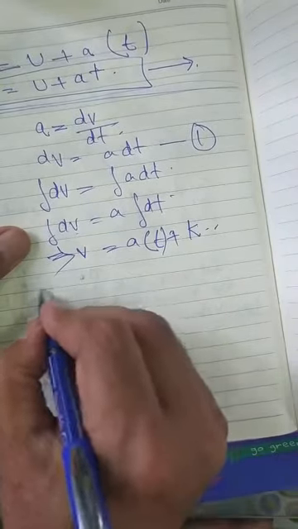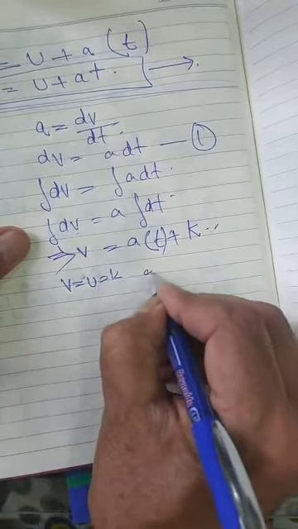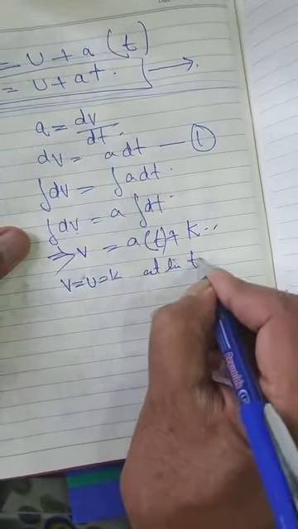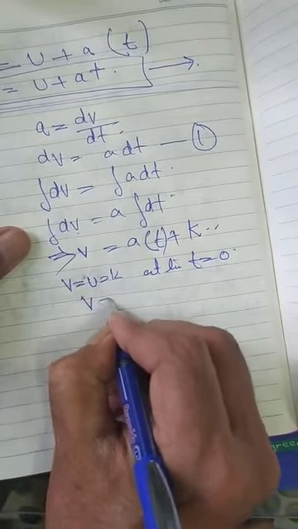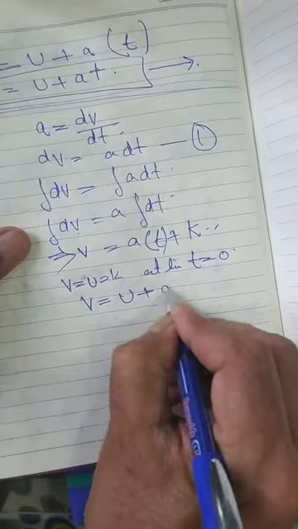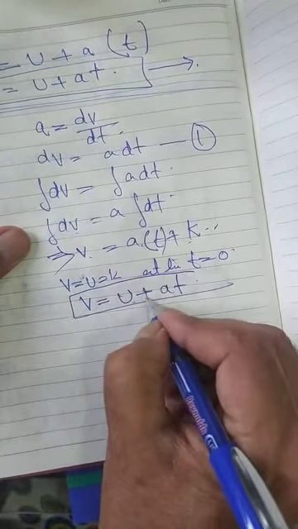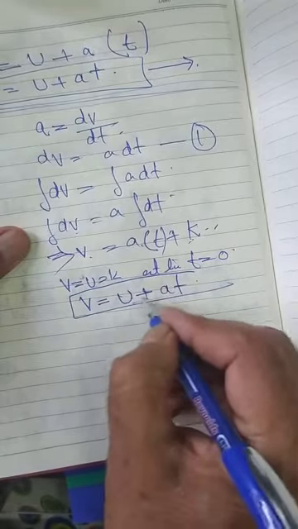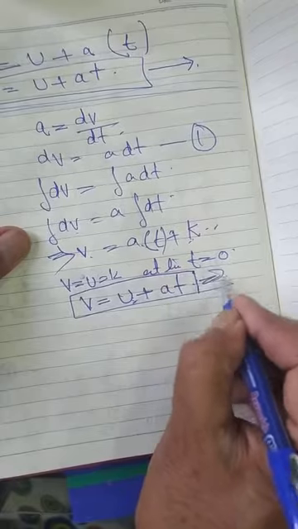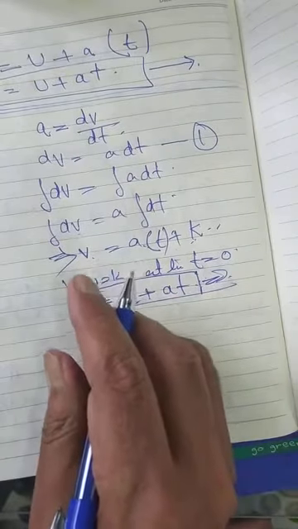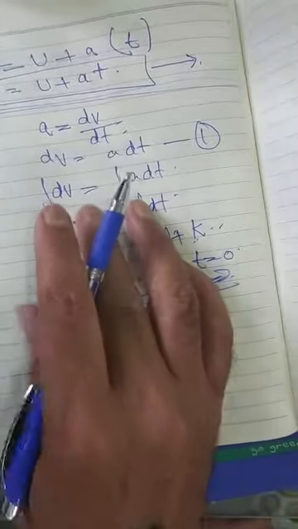ठीक है. Now if v is equal to u, k is equal to u at time t is equal to 0, therefore v is equal to u plus a t. This is u, k is equal to u, and this is at, v is equal to u plus at. This is the calculus method for deriving the velocity time equation of uniformly accelerated motion.